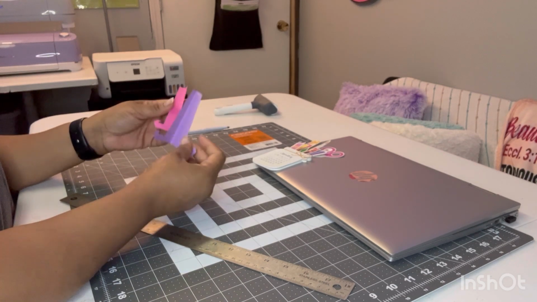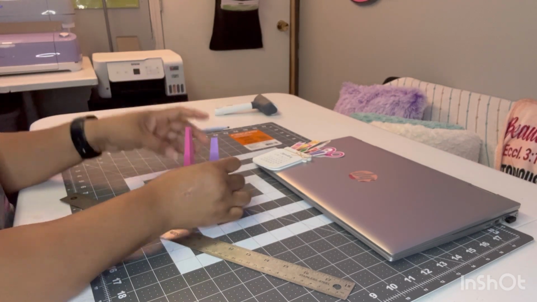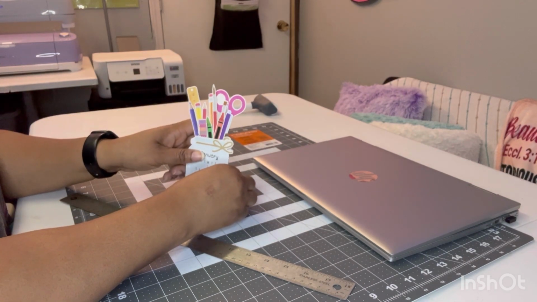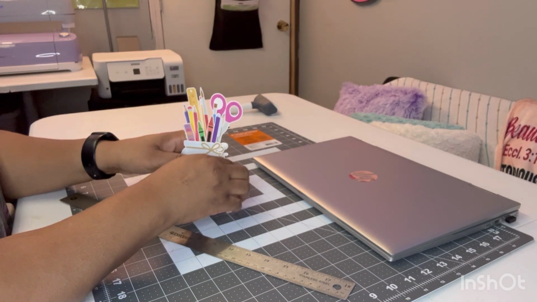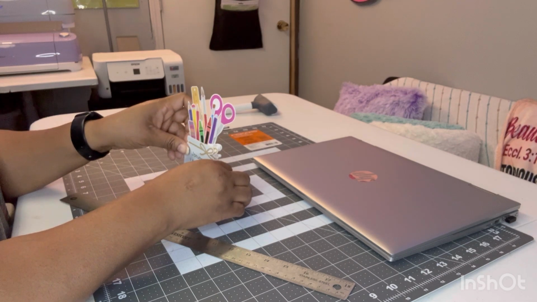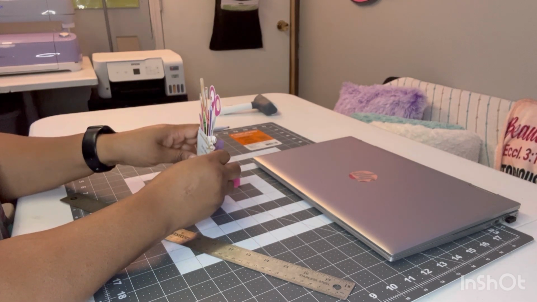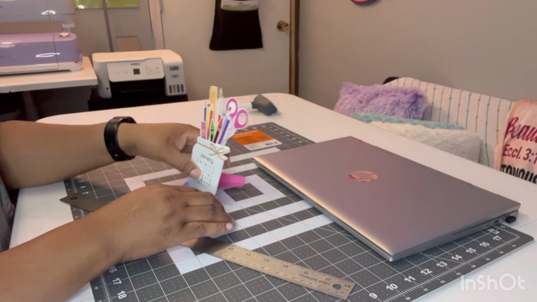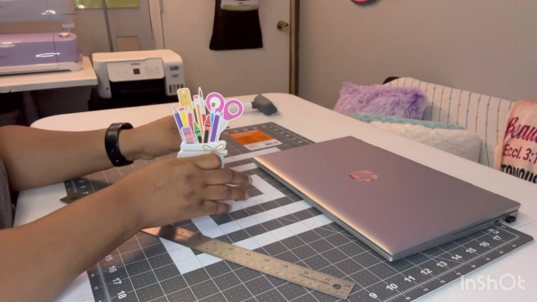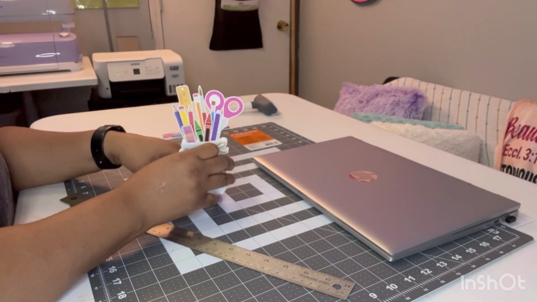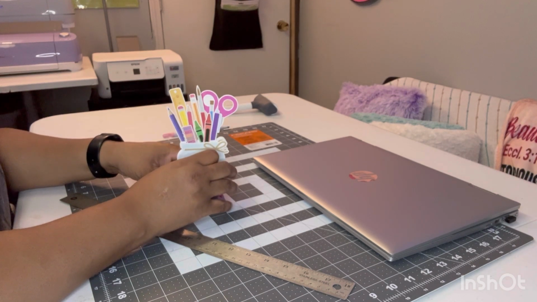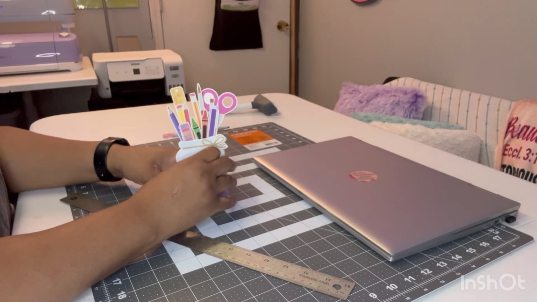But yeah, this is the stand for it. So there you go. And this is the mini calendar, desk calendar. Both of these are pretty sturdy. But yeah, so here you go.